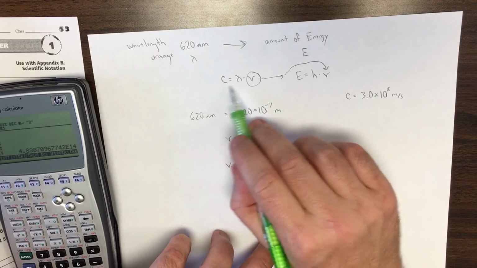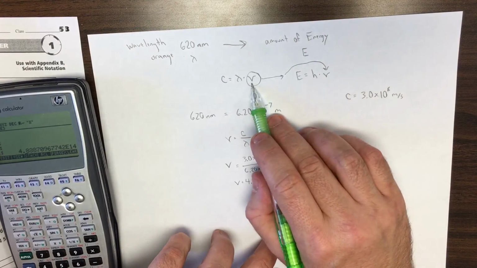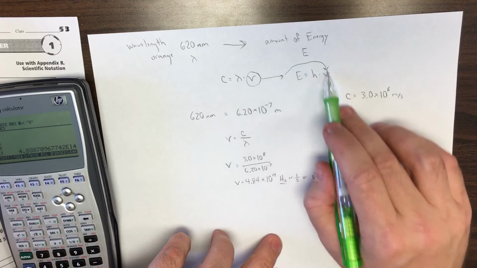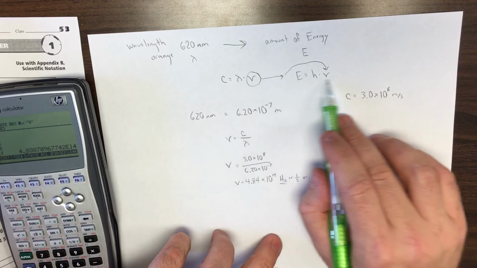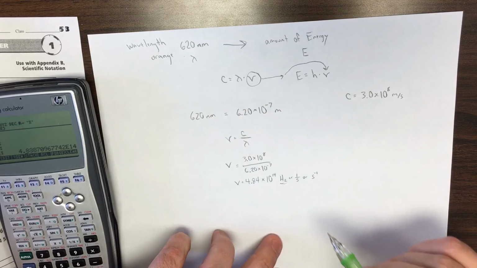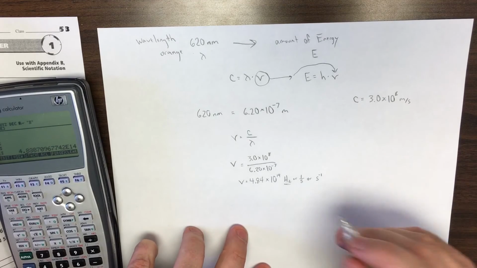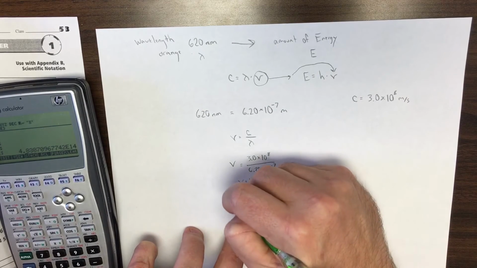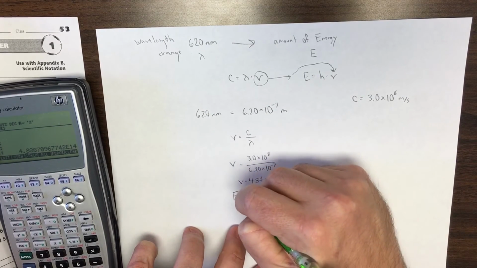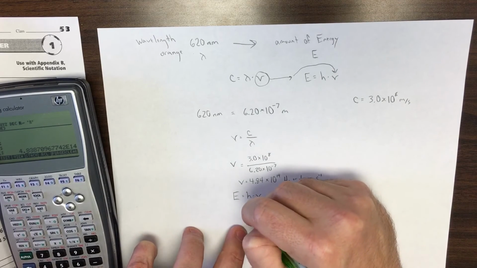Okay, so now if you recall up here, we're actually going from wavelength to energy. We've just solved for frequency. Now we can put frequency into the energy, or Planck's equation, and now solve for the energy of that orange photon. All right, so now I am going to use E equals h nu. Plug in my numbers.